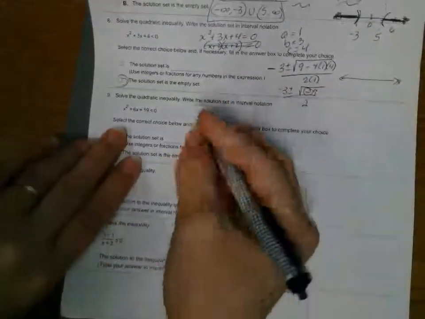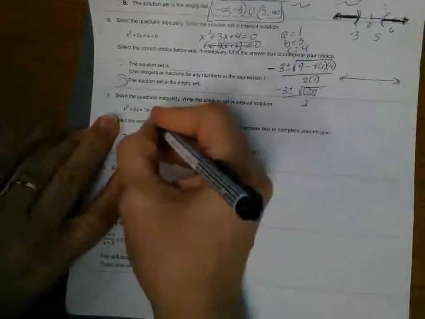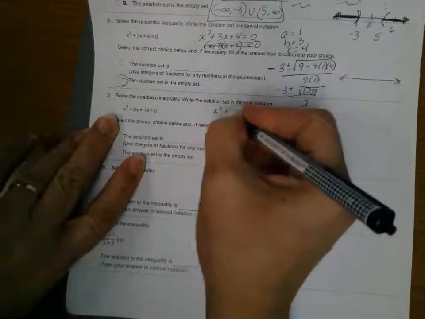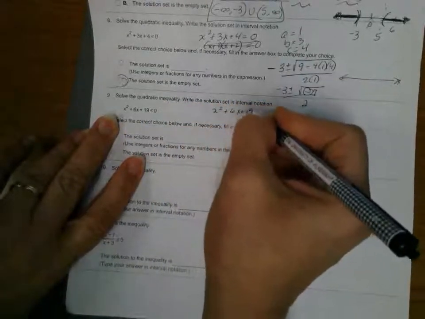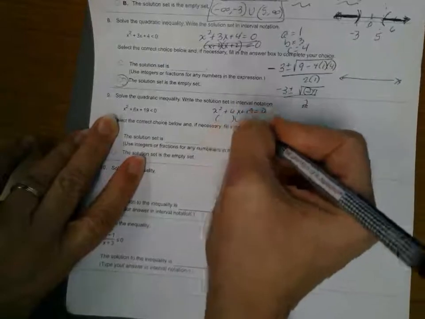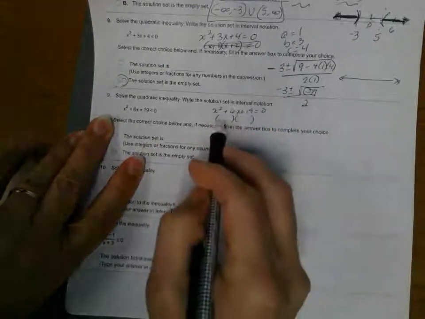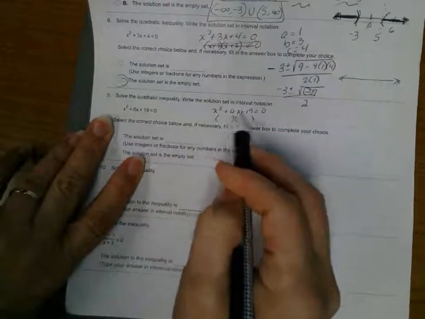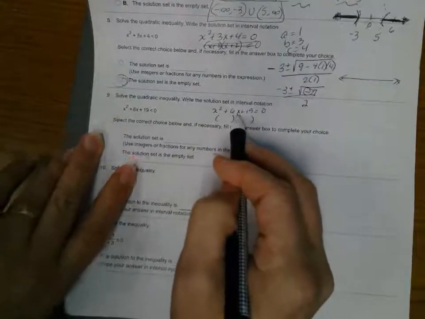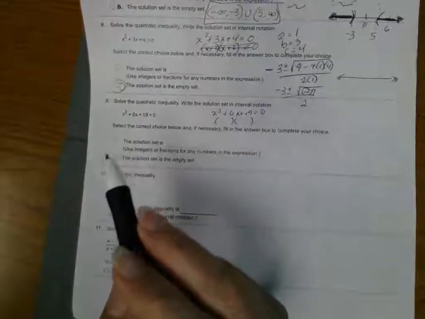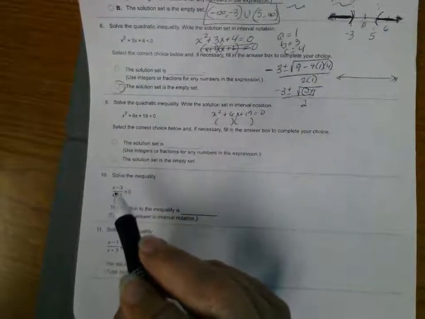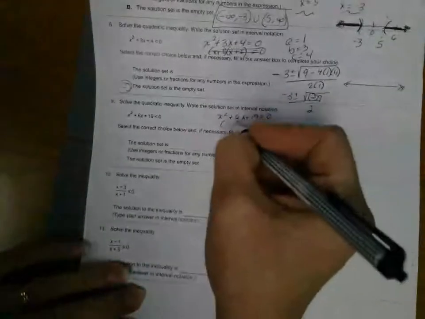Okay, let's do that one more time. Okay, let's see. This time, I wonder if this one factors. I don't think it does. So you can try that and think about it. It's x times x. 19 times 1 certainly doesn't give me an answer of 6x in the middle. I think the same thing's going to happen on this one. But let's just check it out. Let's plug it in the formula.